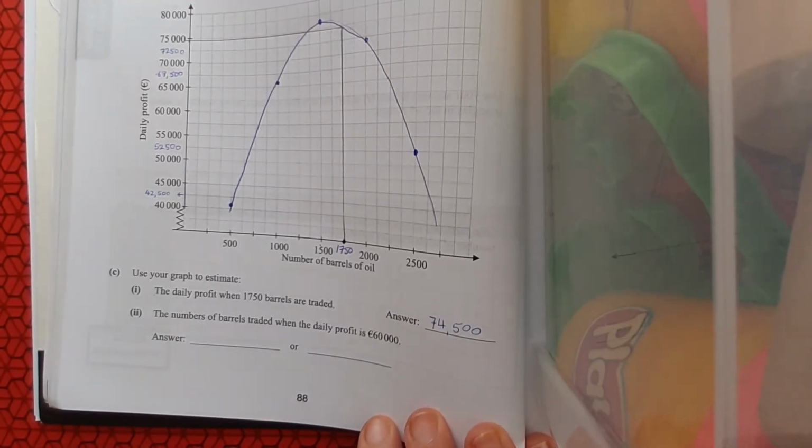Now the actual exact right answer is 76,125, but everyone's graph is going to be a little bit different. You're going to get discrepancies between your value and the exact true value.